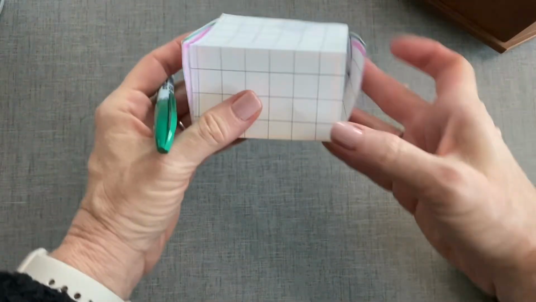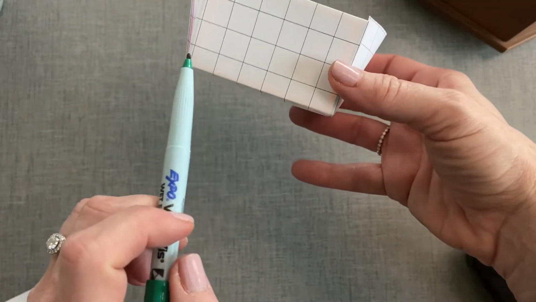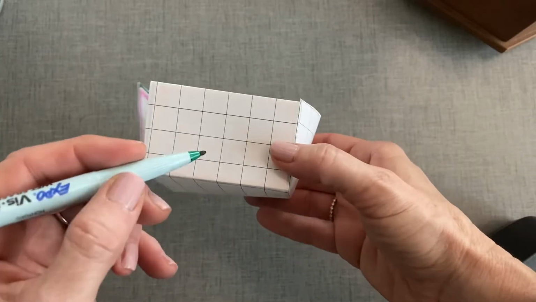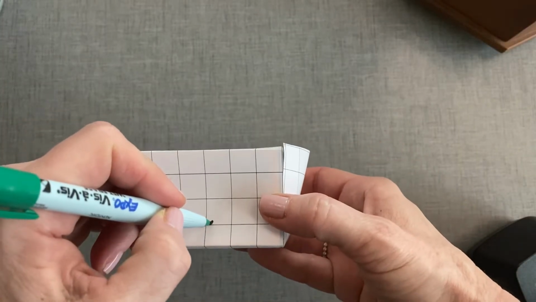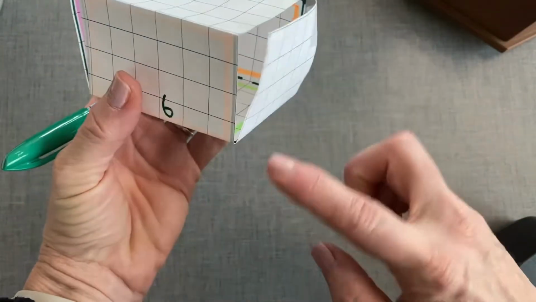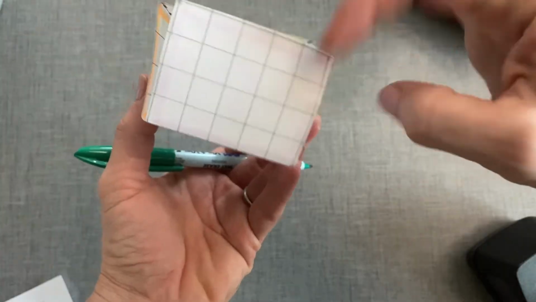If I look at it head on like this, let's think of this dimension. So it looks like 1, 2, 3, 4, 5, 6. So I'm going to give this length 6 units. Ta-da! And then the width comes this way. So how many units do we have here? 1, 2, 3, 4, 5 units on the width.